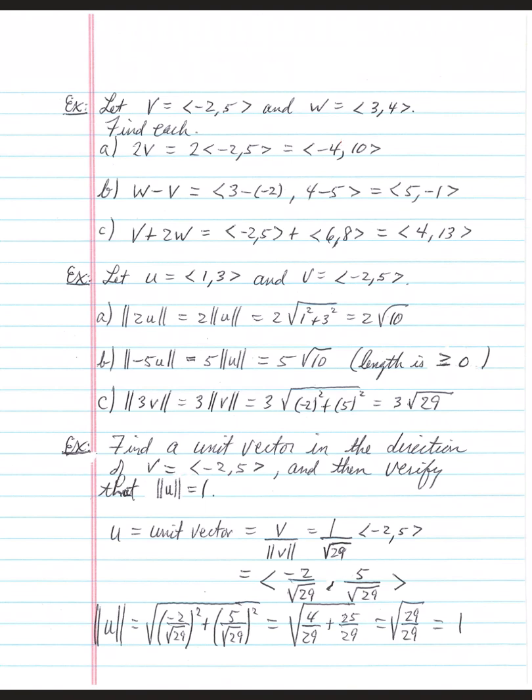Subtracting w minus v, subtract the same locations. 3 minus -2, that's 5. And then 4 minus 5 is -1. V plus 2 times w, I'm going to recopy vector v in its component form, and then 2 times w would give you the vector 6, 8. Add the like parts. -2 plus 6 is 4. 5 plus 8 is 13.